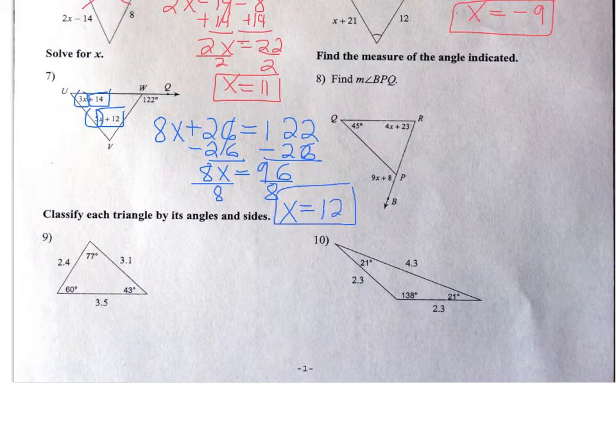Again, number 8 is the same idea, same process. The outside angle, which is 9x plus 8, should be equal to the sum of the two remote interior angles. So it would be 4x plus 23 plus 45, that gives us 68.